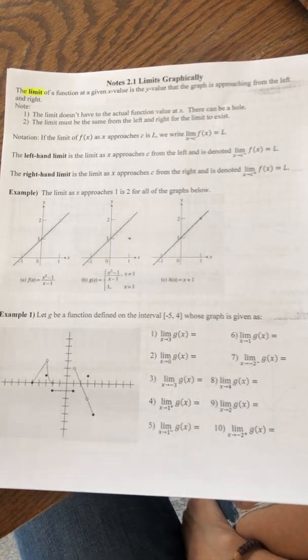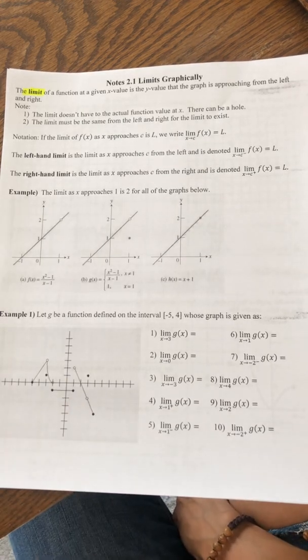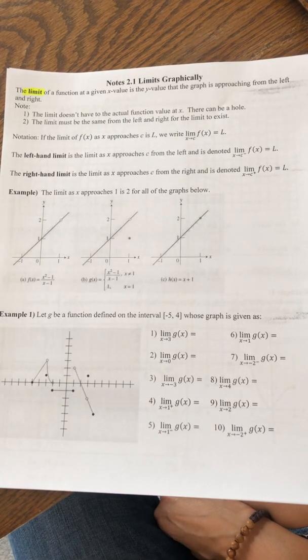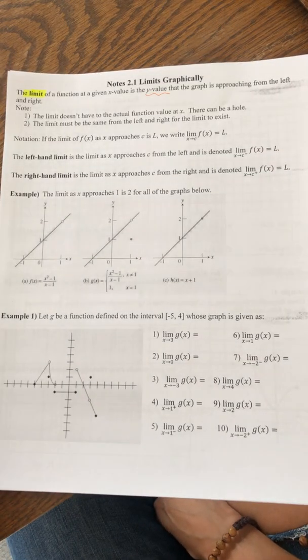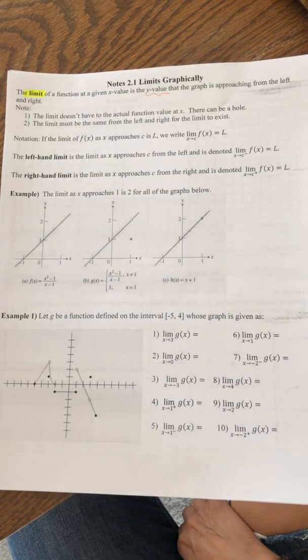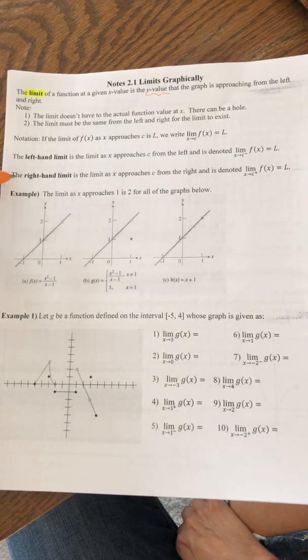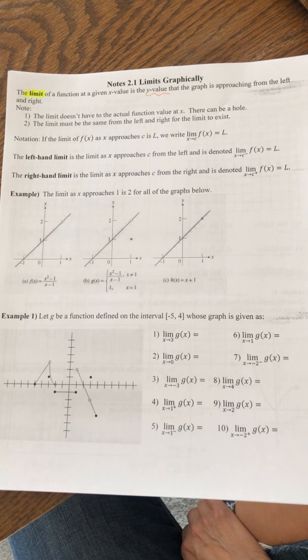All right, so we've already learned a lot of the definition of limits. A limit always has to do with the y value that the graph is approaching from the left and from the right. What might be a little bit new is the left-hand limit and right-hand limit, and the definitions are here, but we're going to go over that as we go through the examples.